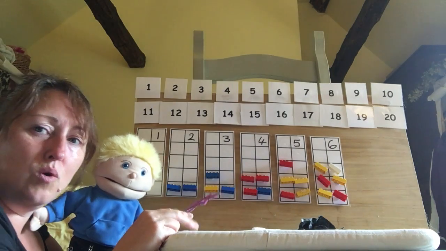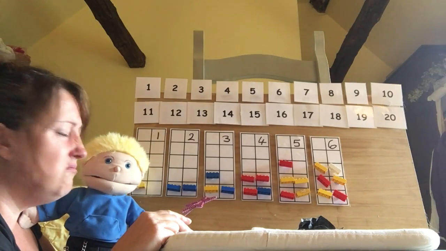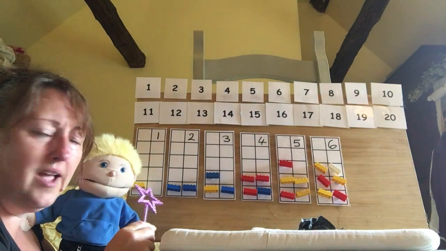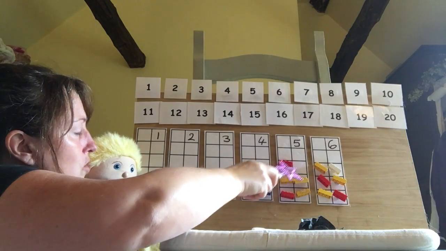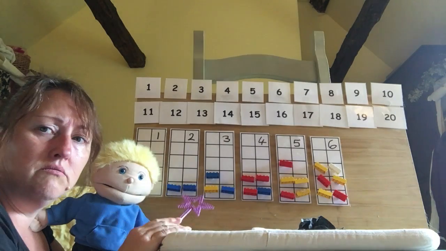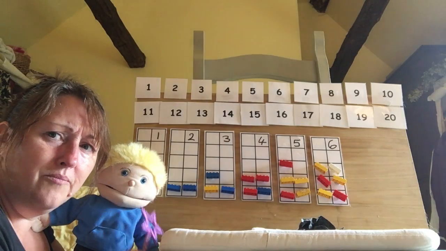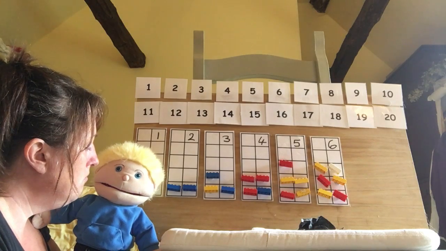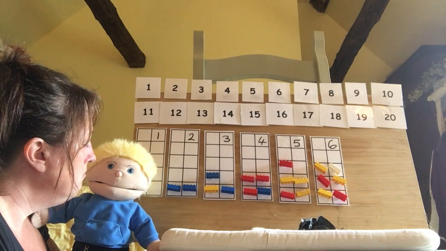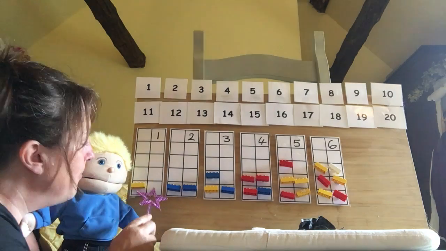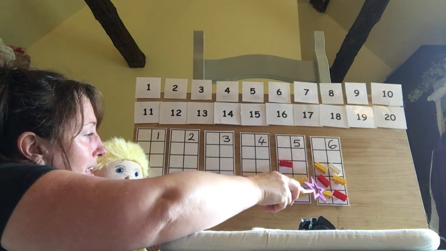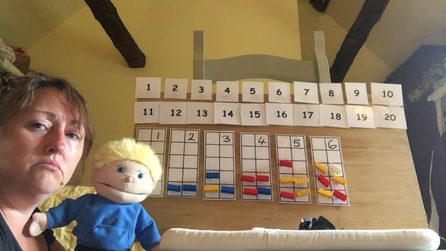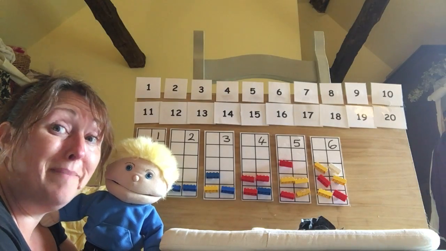What do you think the next one would be, Fred? Even. Would it? Let's try it. Odd, even, odd, even, odd, even, even. Does that sound like it's a pattern? Oh, no. Odd. Okay, let's try it. Odd, even, odd, even, odd, even, odd. Ooh, I think we might have discovered a pattern.